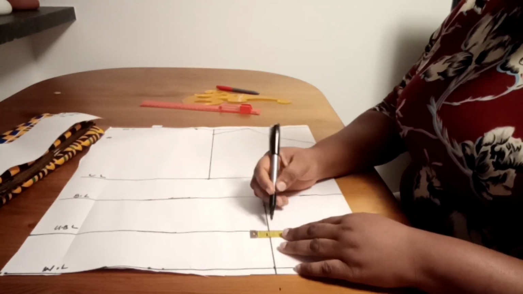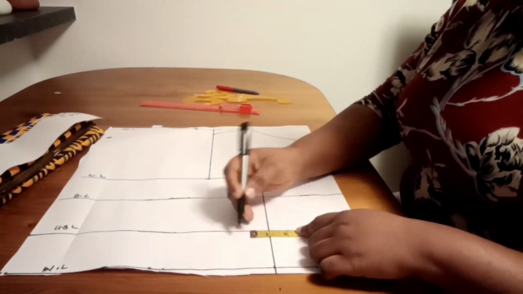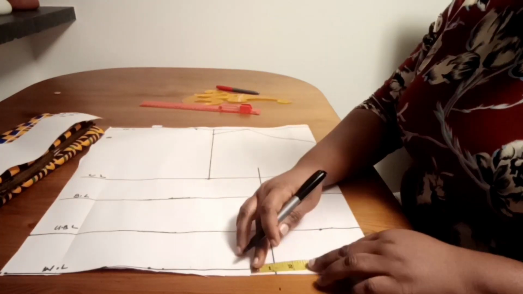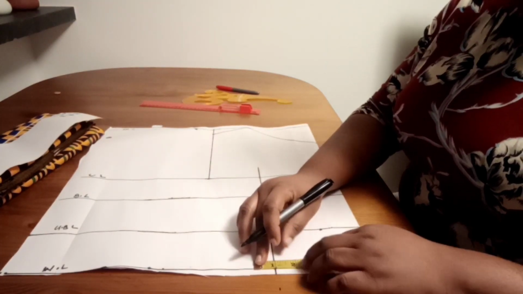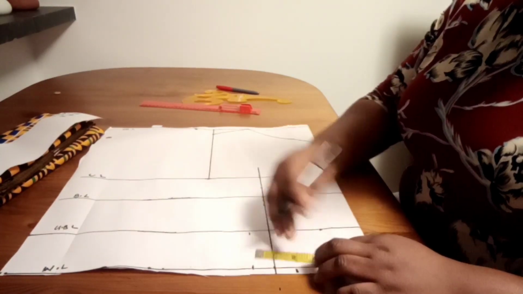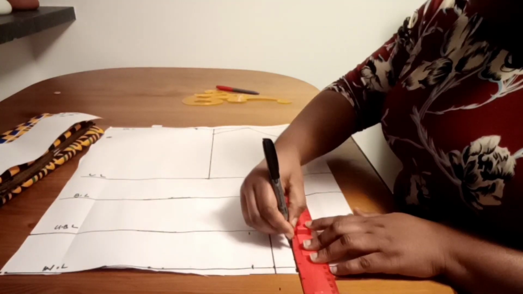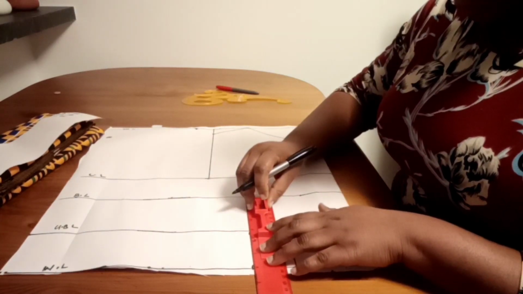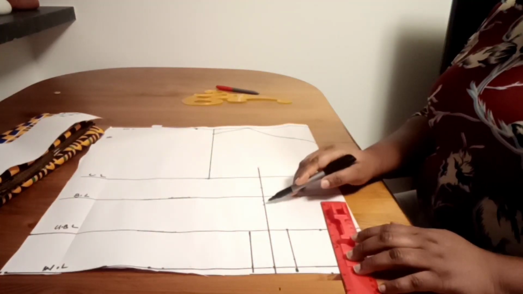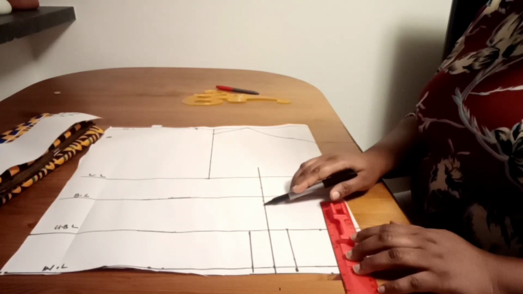I will be taking 1 inch on both sides. The next thing to do now is to connect the lines. Having connected the lines, I will then connect it to the 1 inch underneath the bust line.